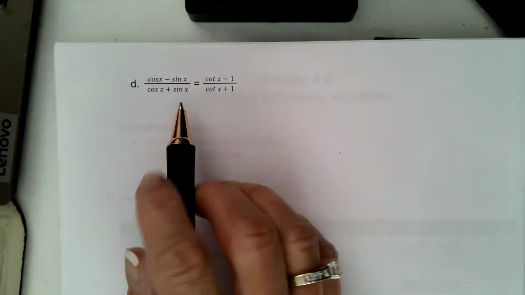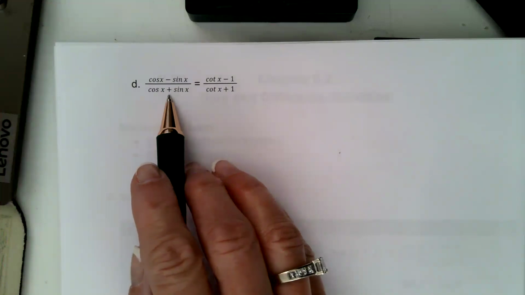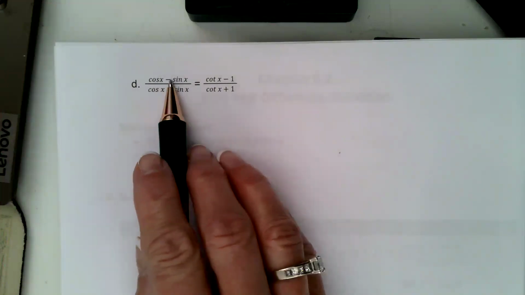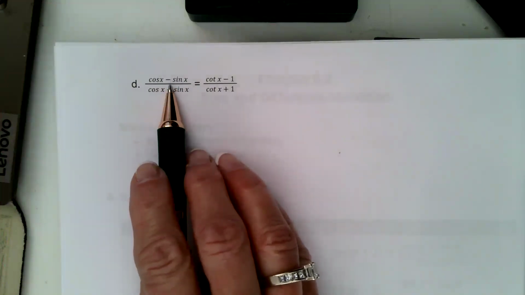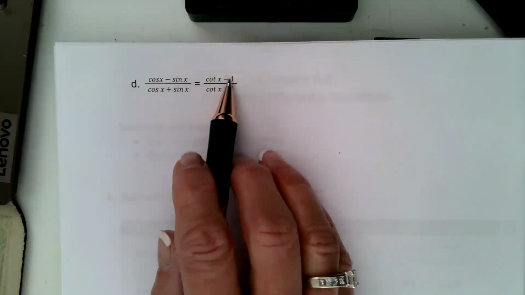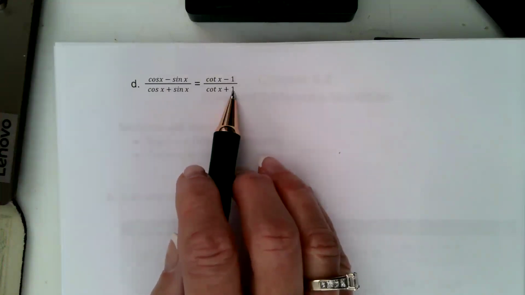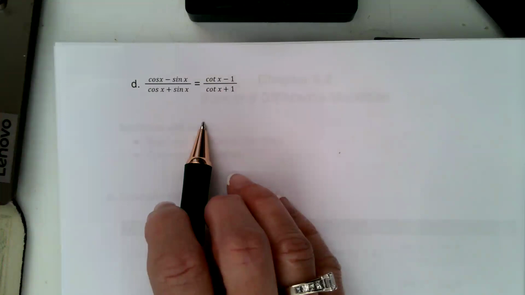Okay. Now I've got some differences and some sums, but they're not squares, so I can't use the Pythagorean identity. Cotangent x minus 1, cotangent x plus 1. Let's see.